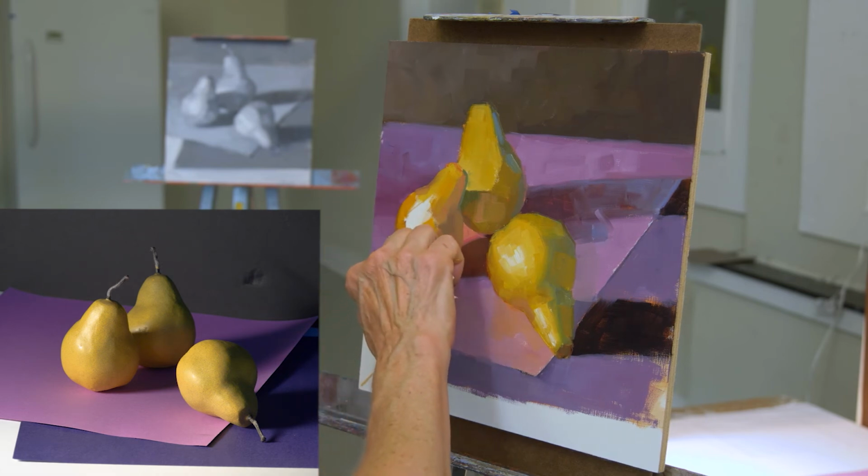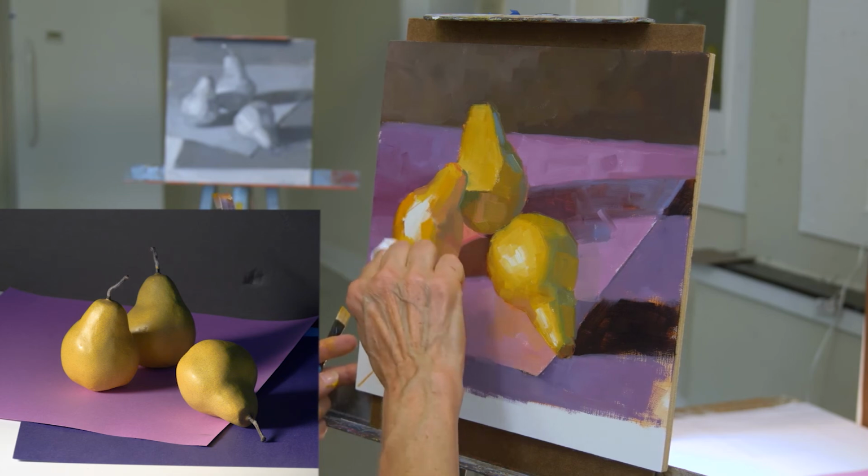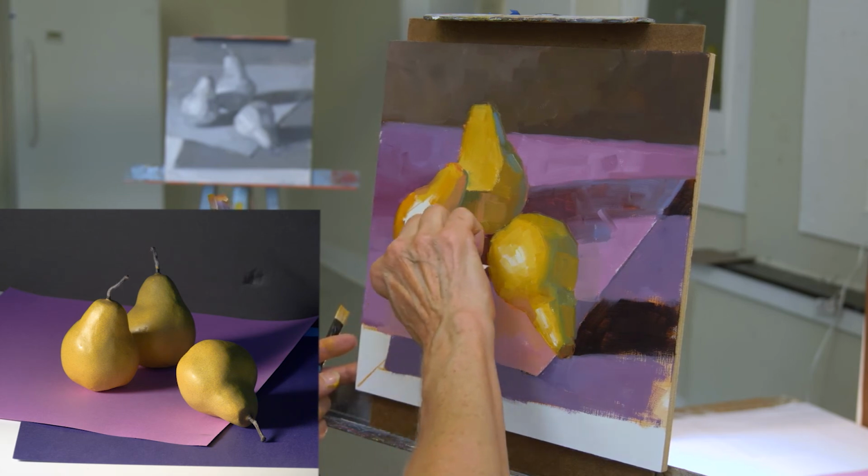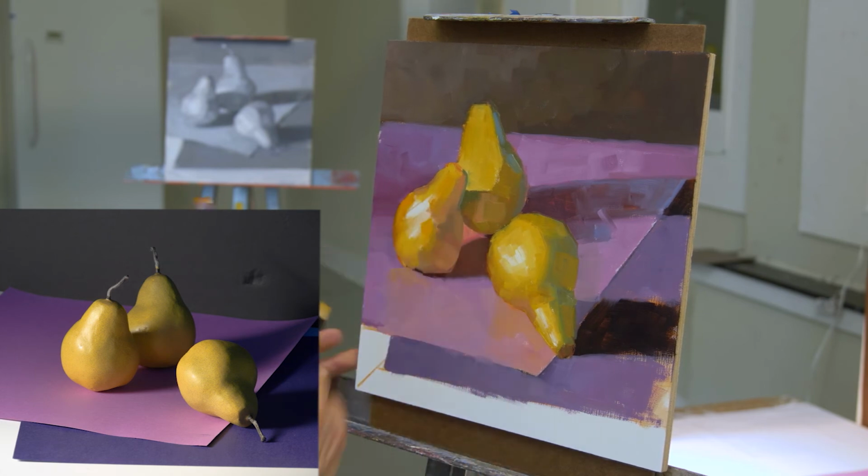This should be a clean, clear yellow right there, and I picked up a little bit of purple.